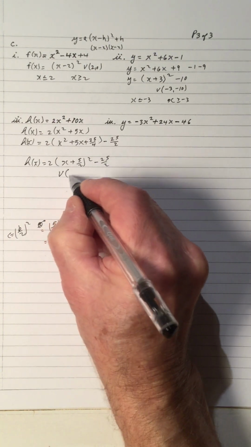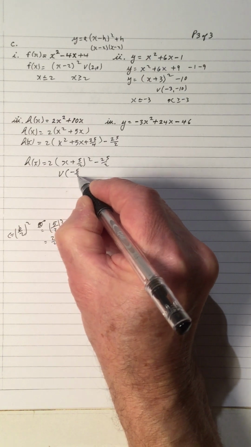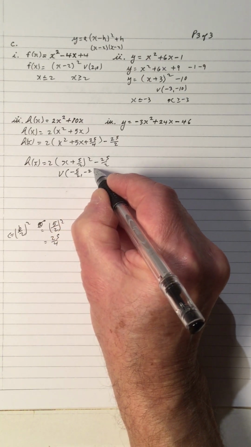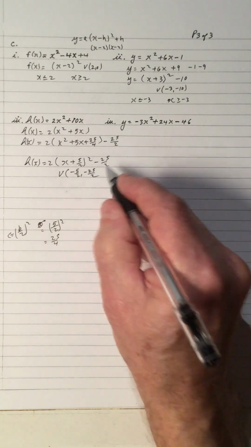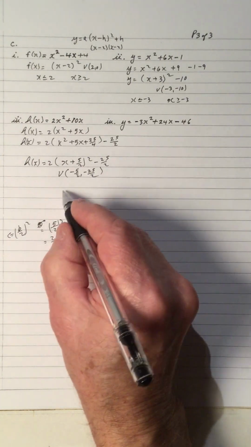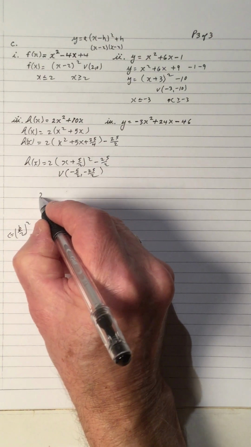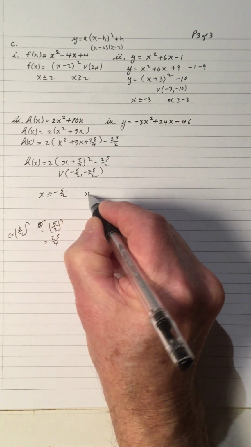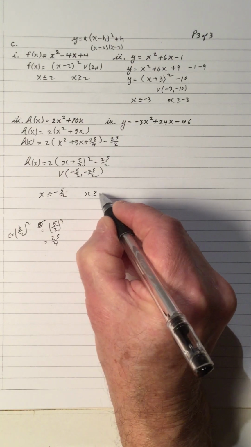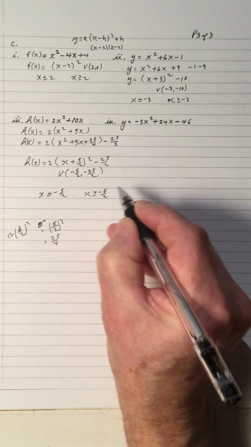So the vertex is negative 5 over 2, negative 25 over 2. And as a result, this is the x coordinate, so x is less than or equal to negative 5 over 2 as the left side. X is greater than or equal to negative 5 over 2 as the right side.